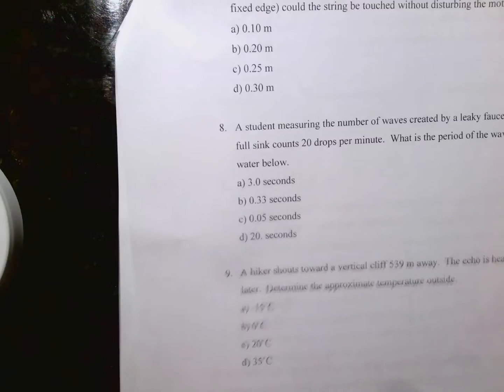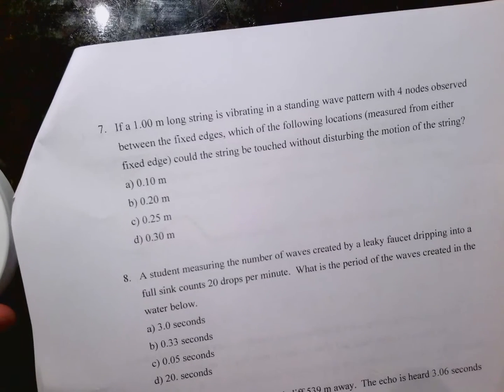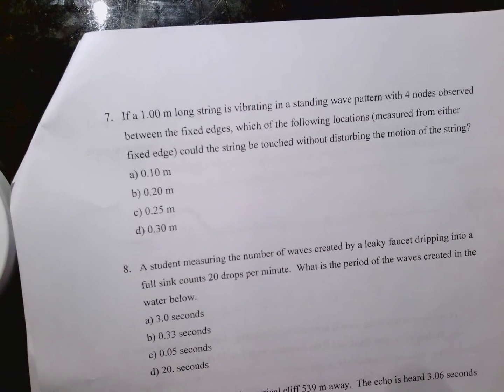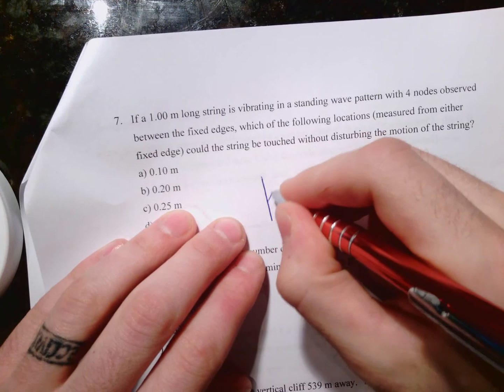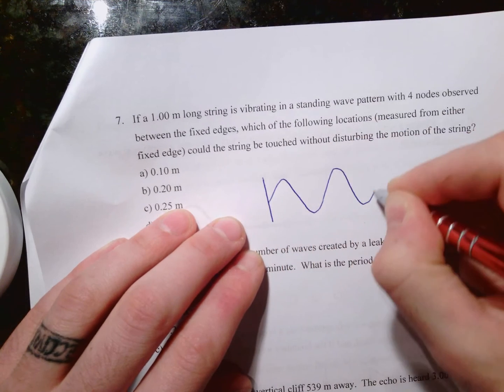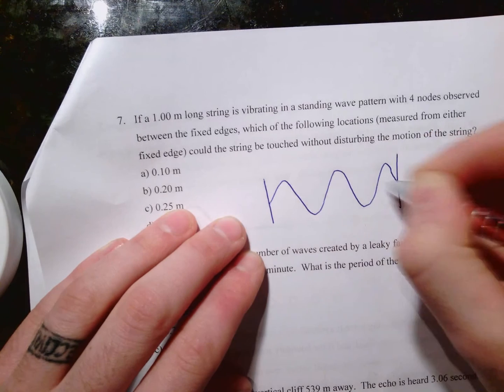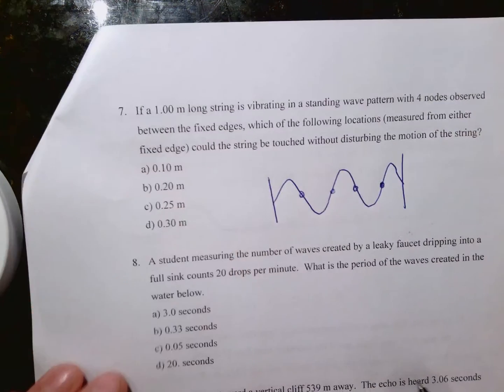All right, question 7. If a 1 meter long string is vibrating in a standing wave pattern with 4 nodes observed between the fixed edges, which of the following locations, measured from either fixed edge, could the string be touched without disturbing the motion of the string? What the question is really asking for is saying, okay, we've got a string here, and between the fixed edge we have 1, 2, 3, 4 nodes. So my nodes are here, here, here, and here.